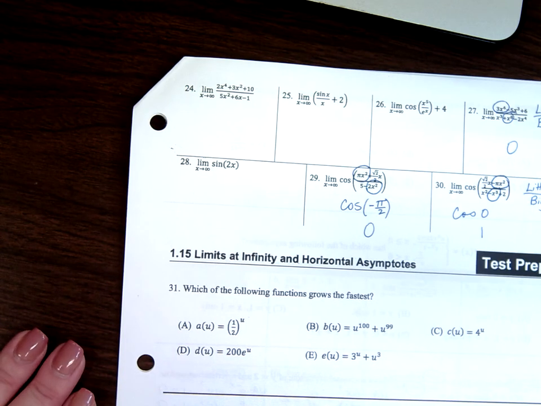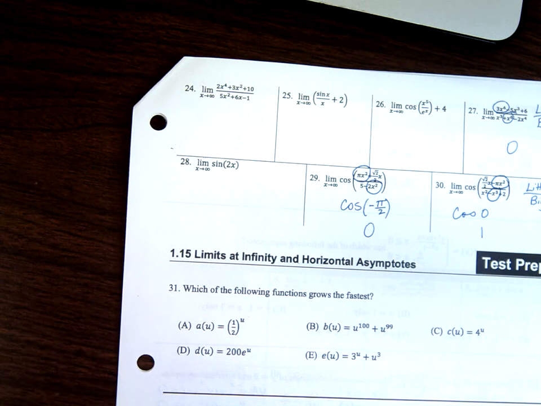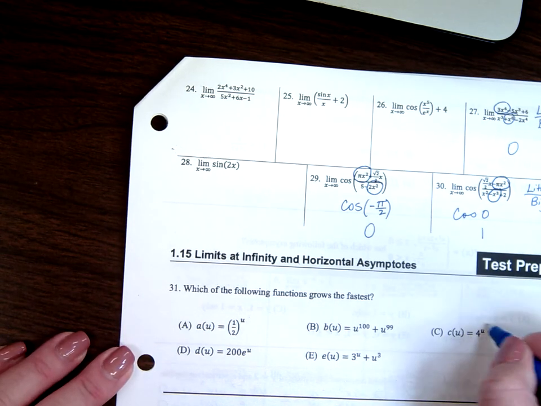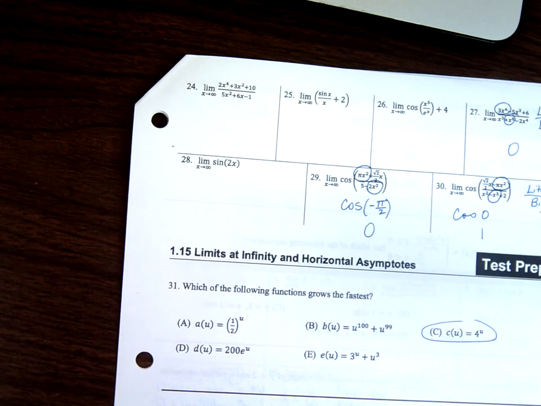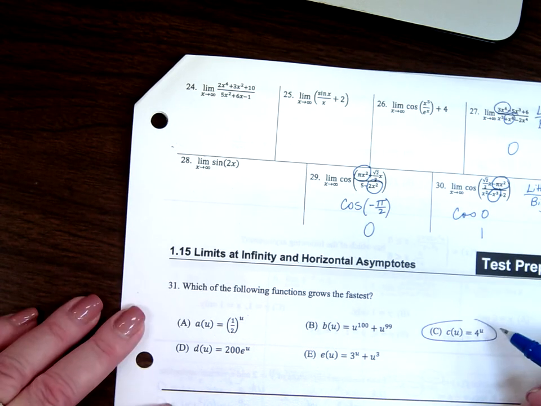Well, think about it, is 1/2 to the exponent. Which one of those looks like? I put C. I think C is, when in doubt, pick C. It actually, the answer is C. Yeah. It is C again, but it's an exponential function. Any exponential function is the one that's going to grow the fastest.